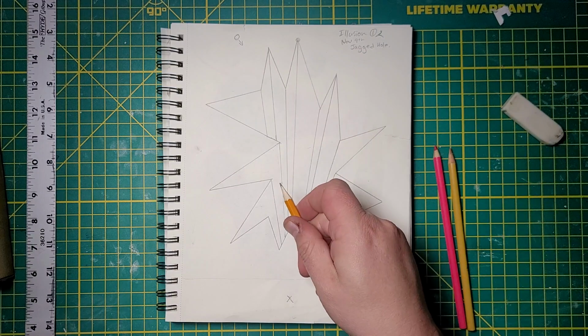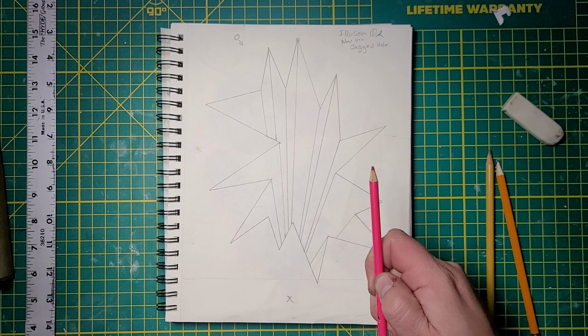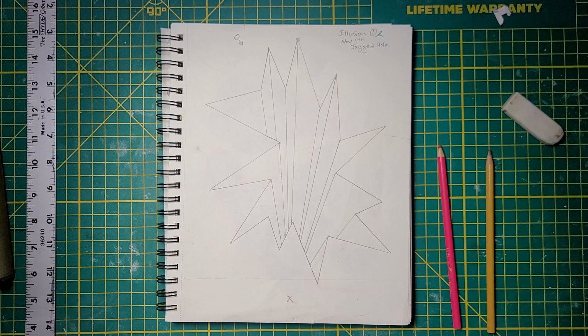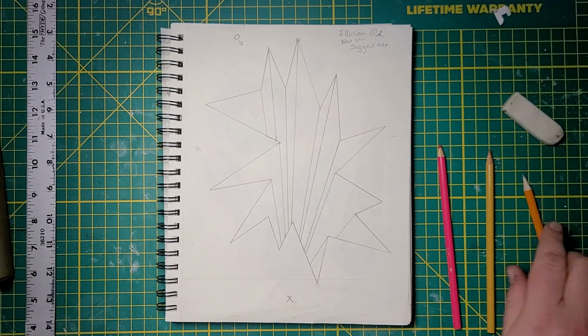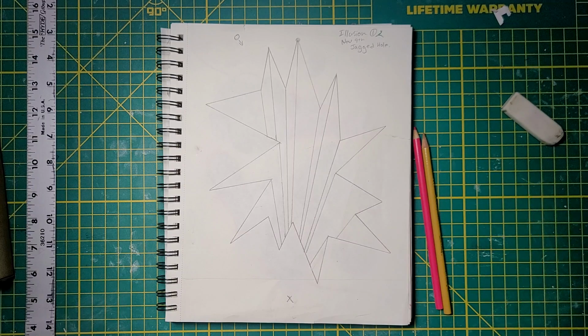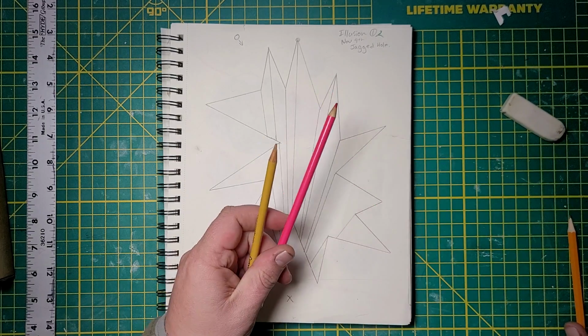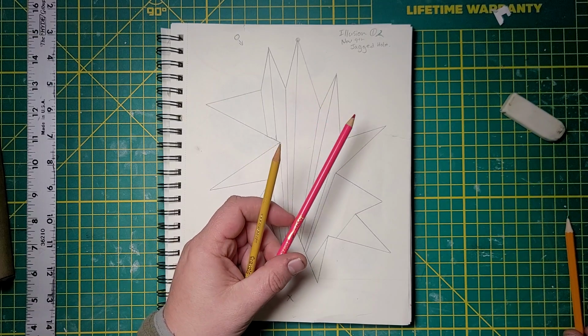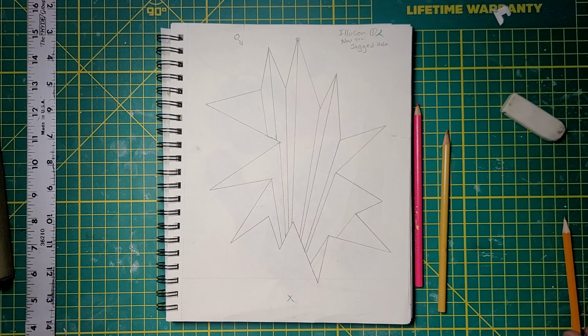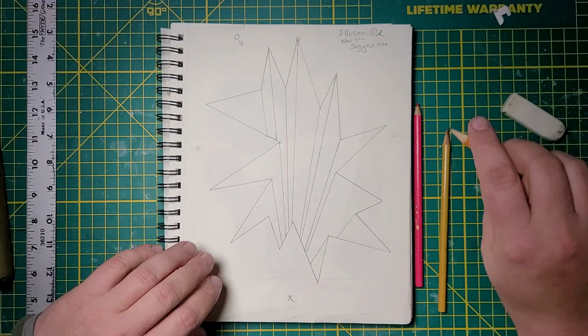Again, I'm going to be using a regular old pencil, and I'm going to be using color pencils for this. If you only have a pencil, use it. But if you have color pencils, I would really push you to use those. You're just going to need 2 colors and try to make them seem very different. So I'm using pink and gold here, so they'll really pop off of each other for this part.